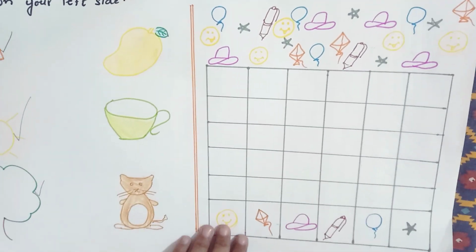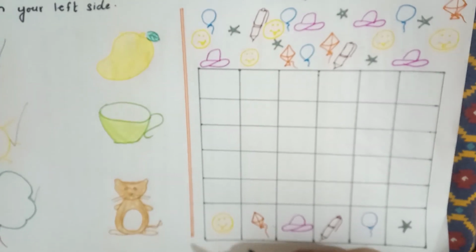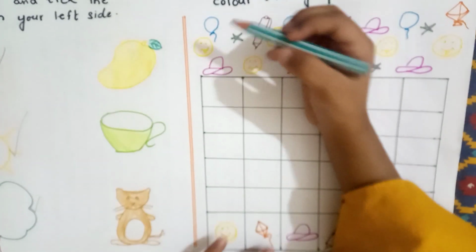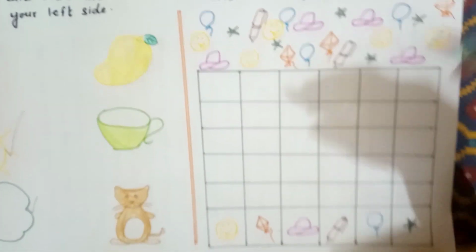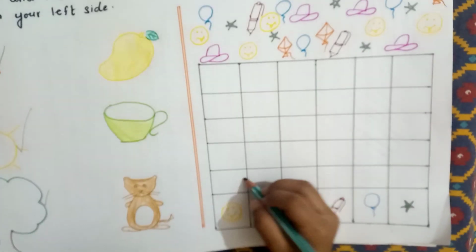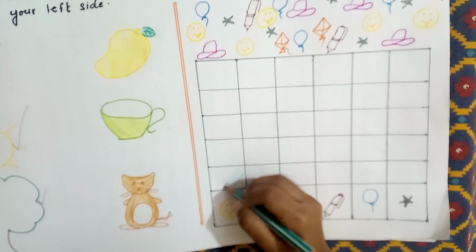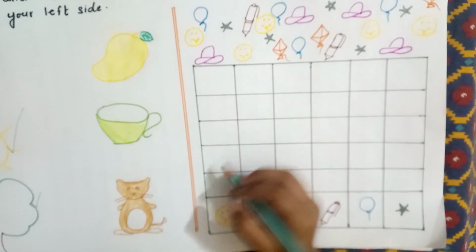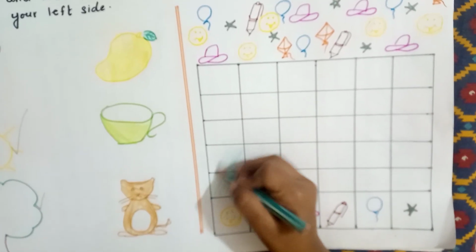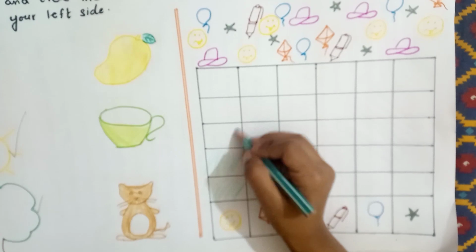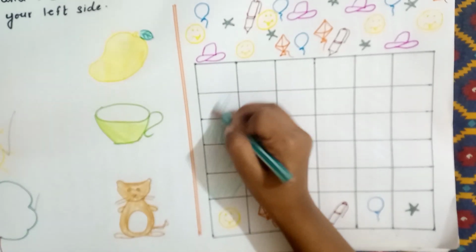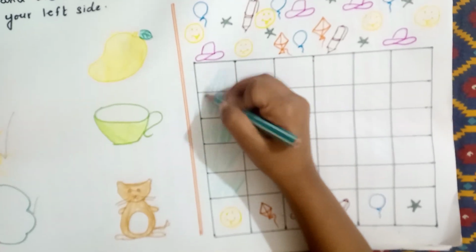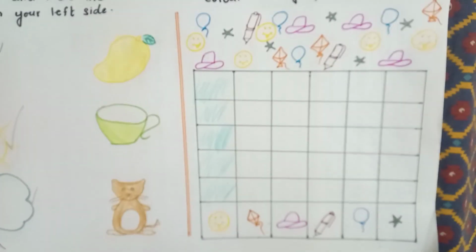One picture is here. I have to count the picture and color the box. First picture is smiley face. 1, 2, 3, 4, 5. 5 smiley faces. Okay, color it. Color the 5 boxes. 1, 2, 3, 4, 5.